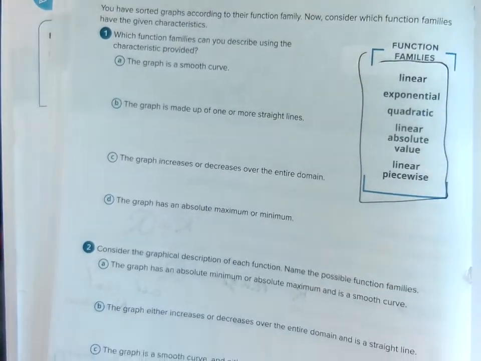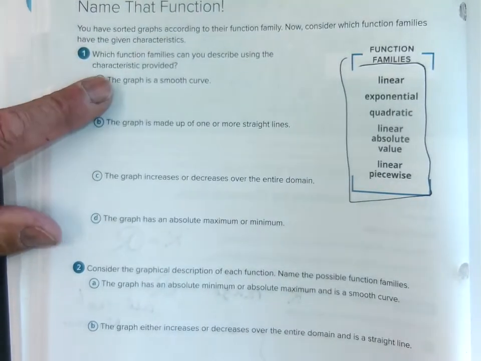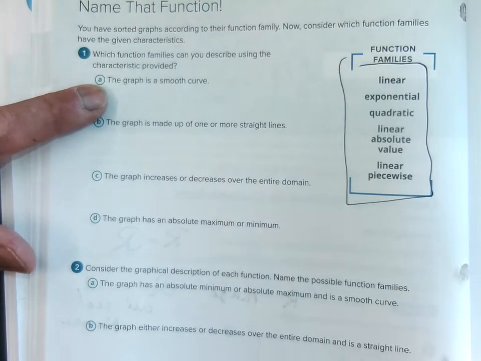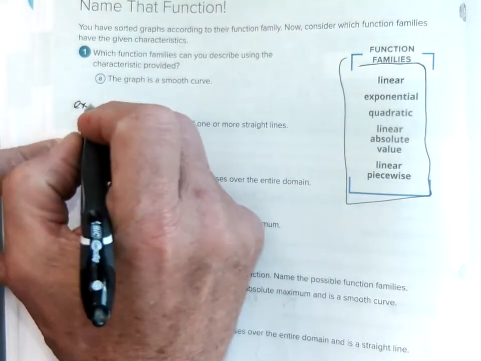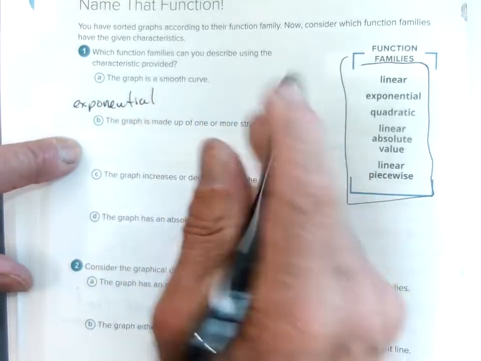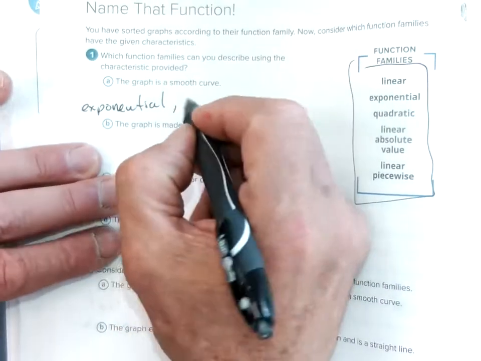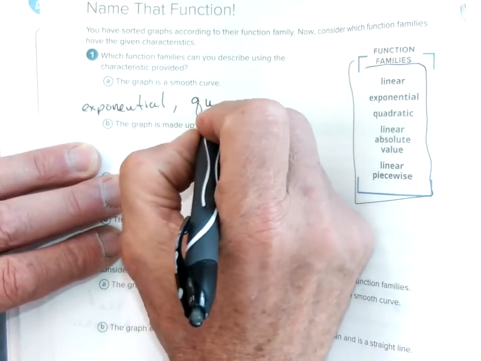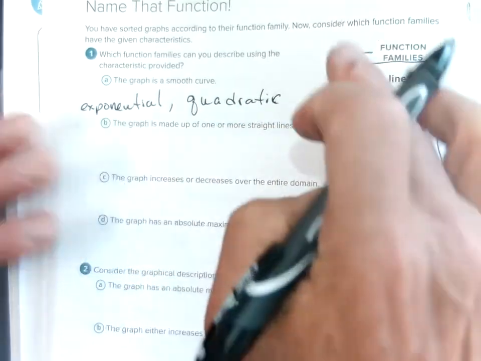For example, number one, the graph is a smooth curve. Well, I know that could be exponential, because it's shaped like that. It can also be quadratic, because that looks like the U shape.